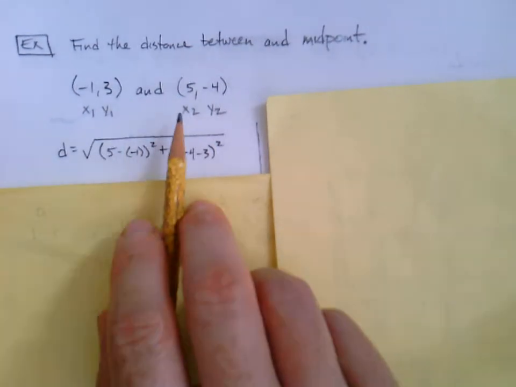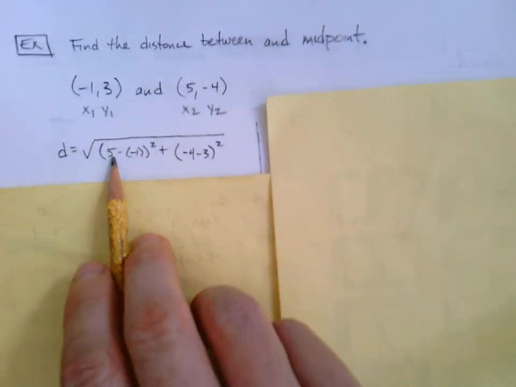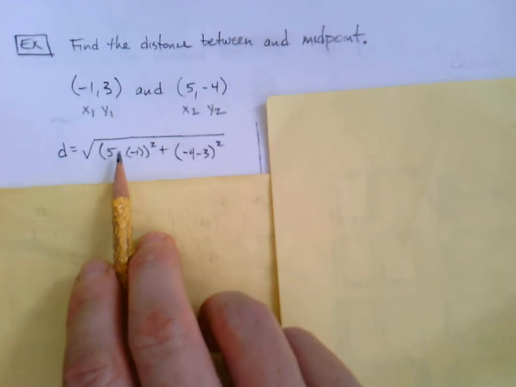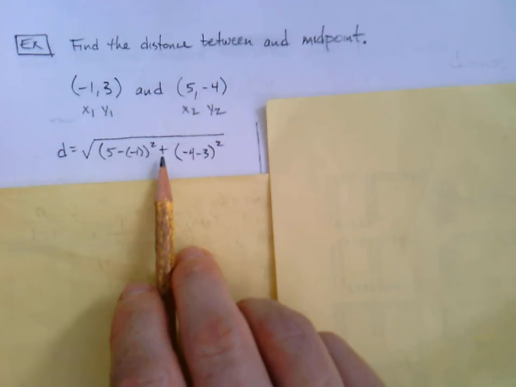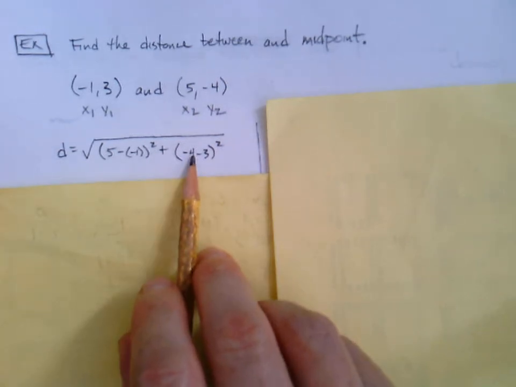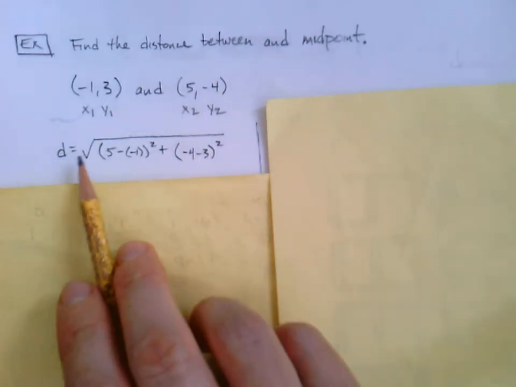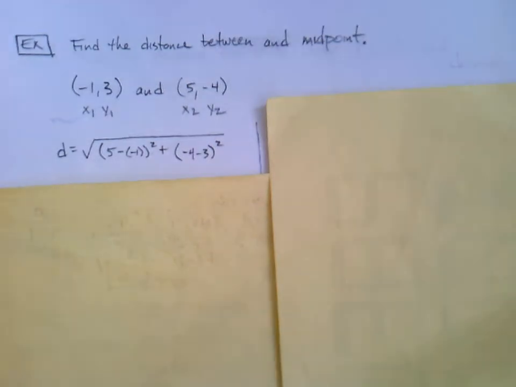So again, the formula goes x2 minus x1, x2 minus x1. Be careful with your subtracting a negative. Quantity squared plus y2 minus y1 quantity squared, big square root around all that. That'll tell us the distance between.